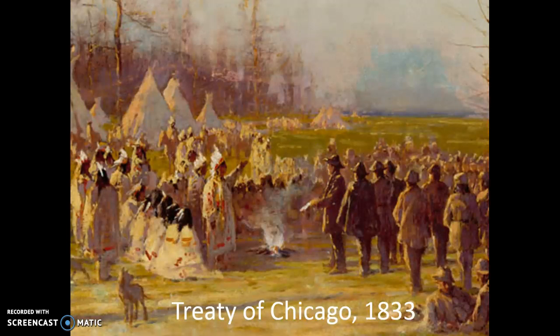Then we have the Treaty of Chicago in 1833, which was principally organized around moving the Potawatomi people. And that was an important point for the Potawatomi. Some of them had ceded southwest Michigan. A number of them refused to move, even after this treaty. Many of them ended up being moved, however, into the Kansas Territory.